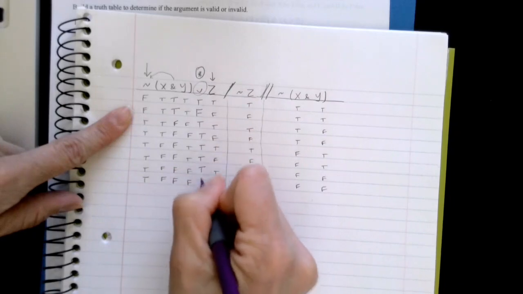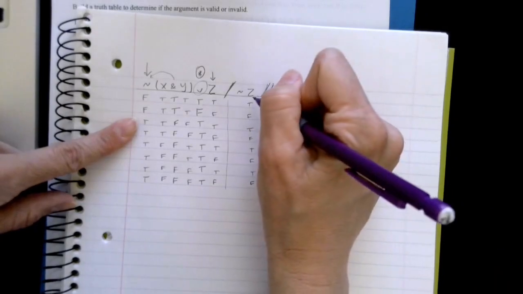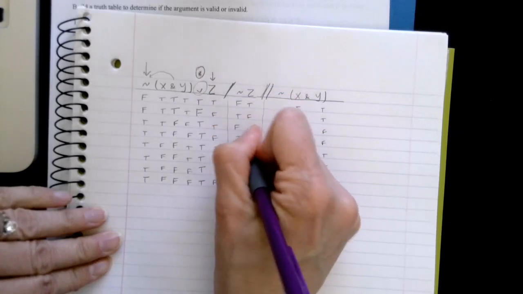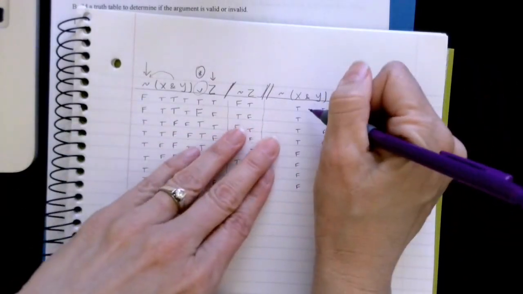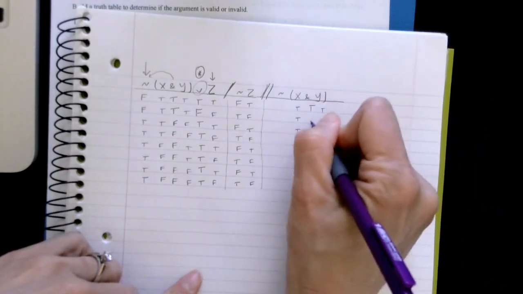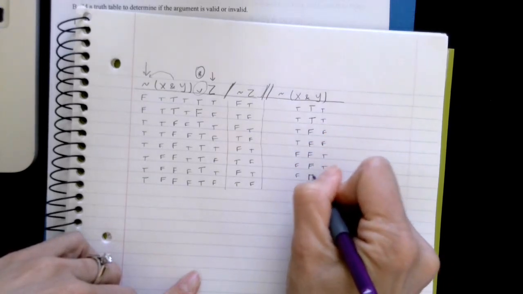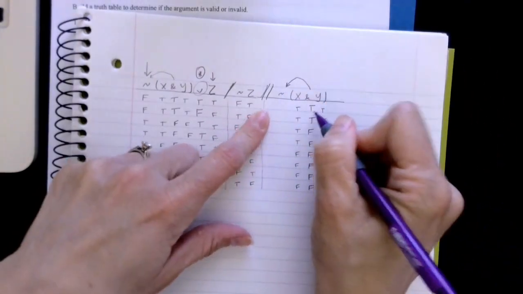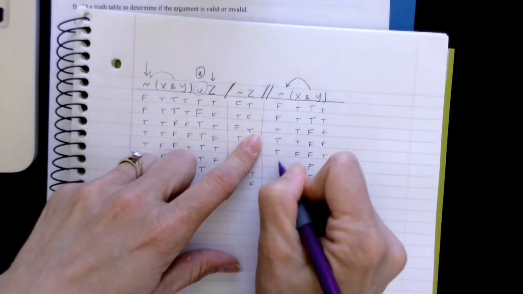I do kind of write my letters bigger as I go so they can stand out a little bit better. Next column, we just negate everything in this first column. And then conclusion, do the parentheses first. So we're looking for TT, T, TT, T. These are all F's. And then this column gets negated here. So this becomes an F, F, and then all of these become T's.